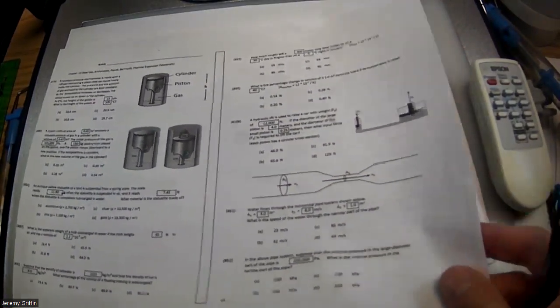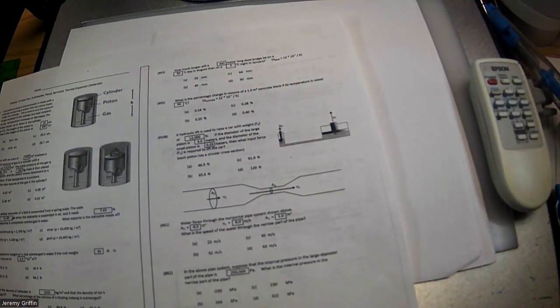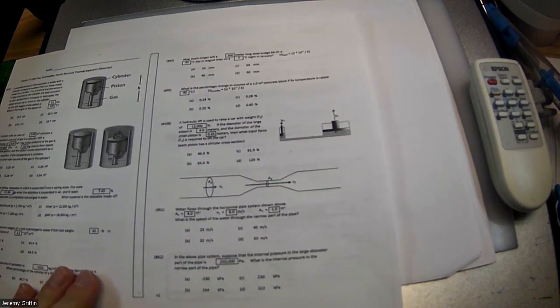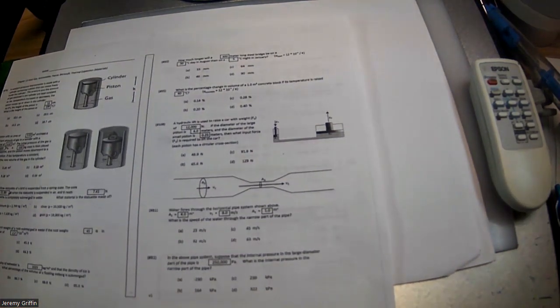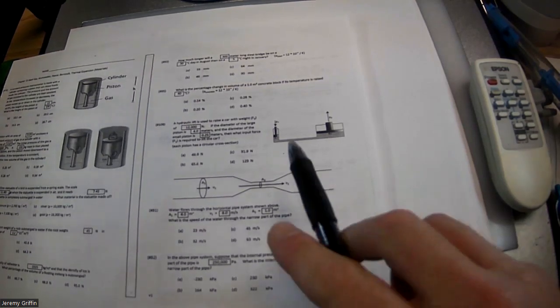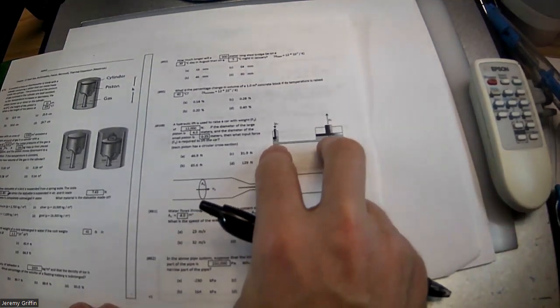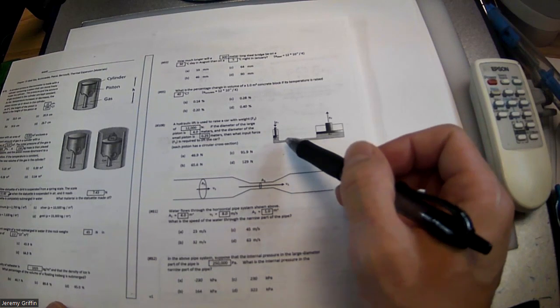All right, we're ready to move on to this Pascal's principle question with this hydraulic lift. So number 108, zoom in here. 108. Okay, we got this hydraulic lift. You guys saw this in a presentation the other day. I'll show you guys Pascal's principle.